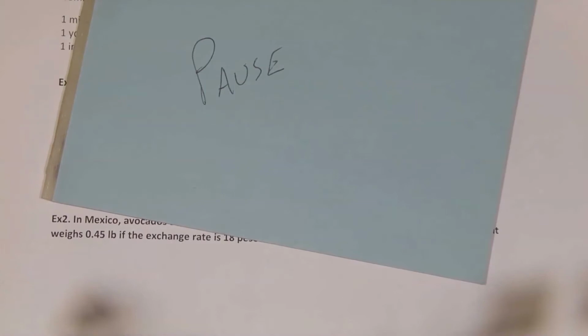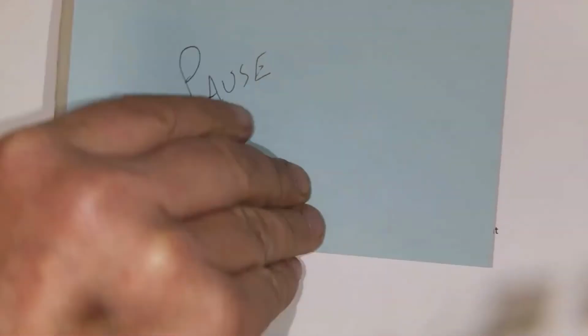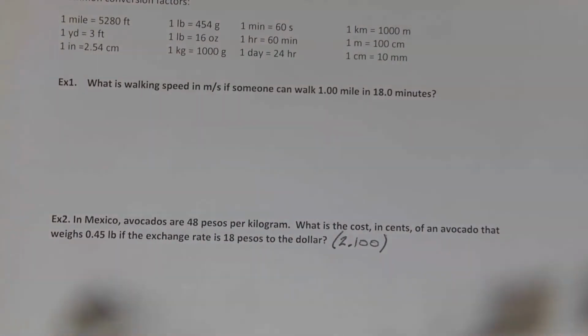So, probably the right thing to do is to pause the video, work both of these out, and then play it again when you're ready to go. So, I'll stop talking for a sec. Okay, I'm back. So, what do we want to do here?